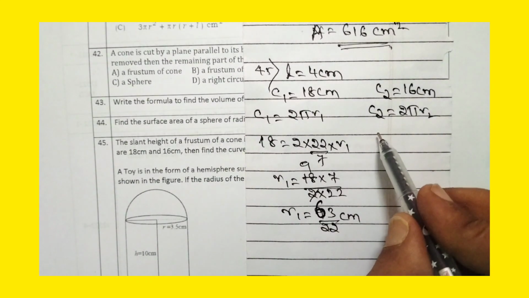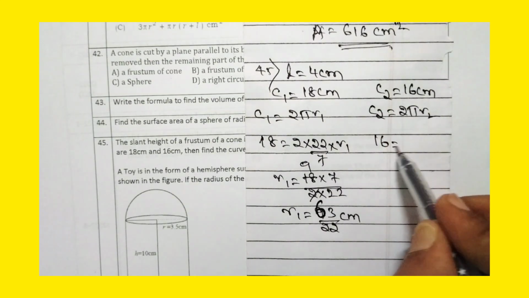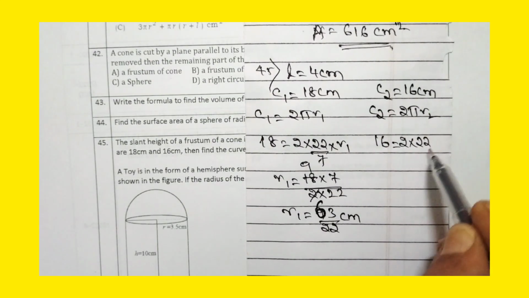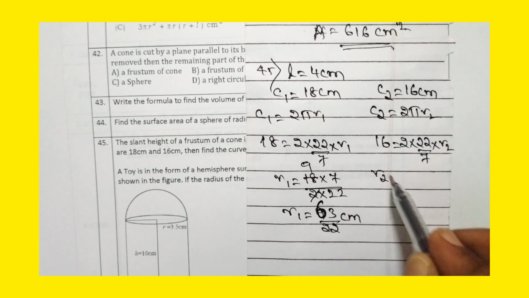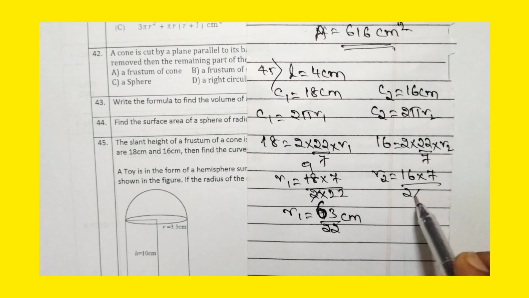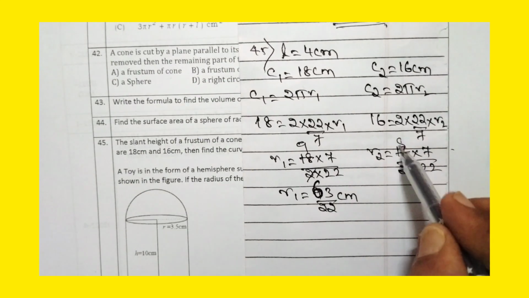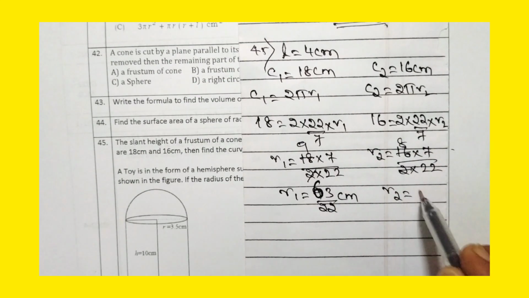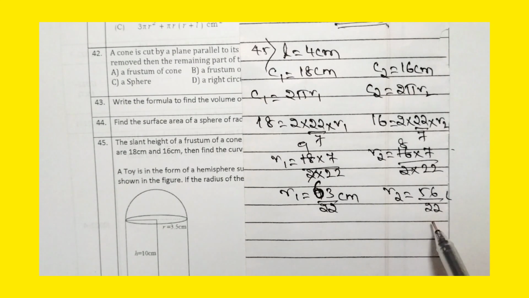Now let us find the radius r2, that is from C2. What is C2? 16 is equal to 2 into 22 by 7 into r2. So r2 is equal to 16 into 7 divided by 2 into 22. 2 ones are 2, 2 eights are 16. So r2 is equal to 8 sevens are 56 divided by 22 centimeter. So that is r2.